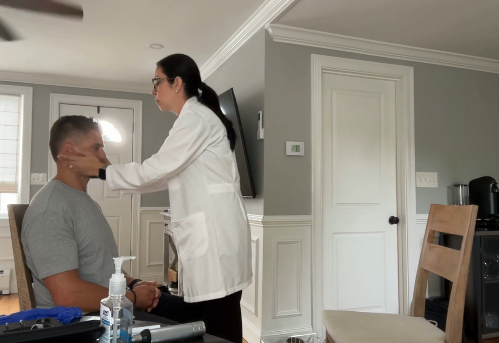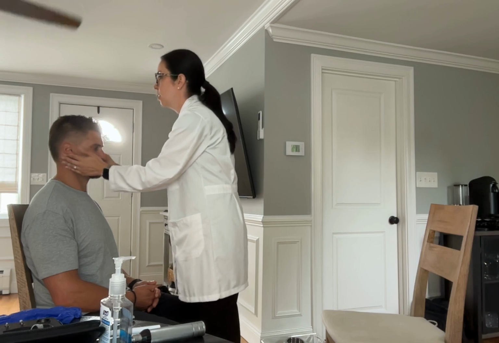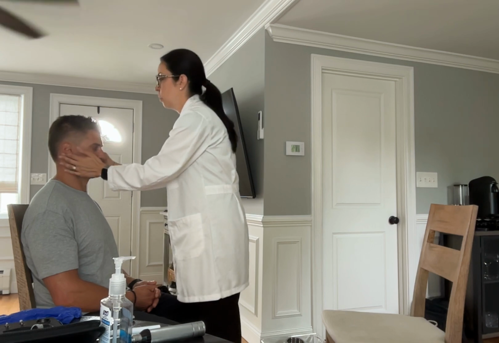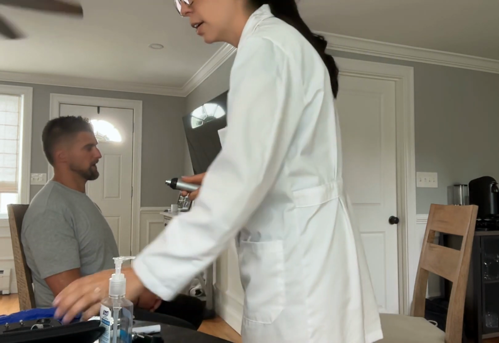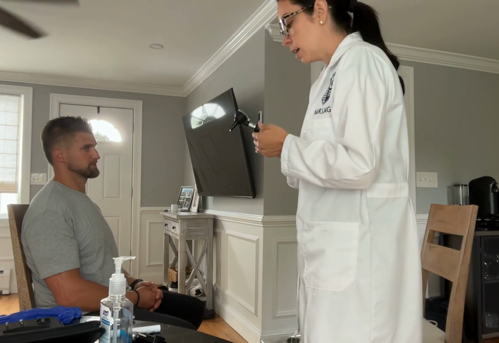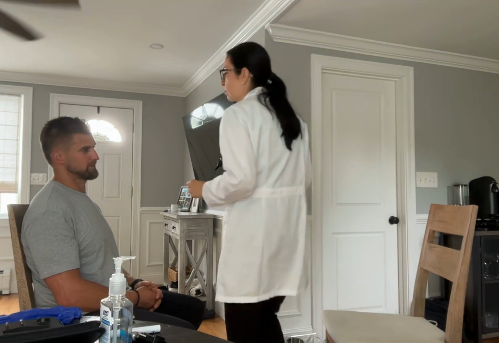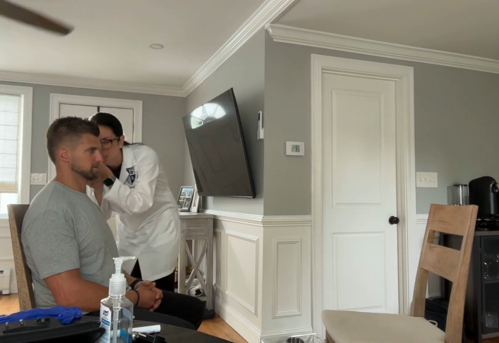And then the mastoid process, the bone behind the ear. Any tenderness or pain? No? Okay. Next, I'm going to get my otoscope and do an exam internal into his ears. Okay, I'm going to turn this on. And I'm going to be looking for canal patency, cerumen, and his tympanic membrane.